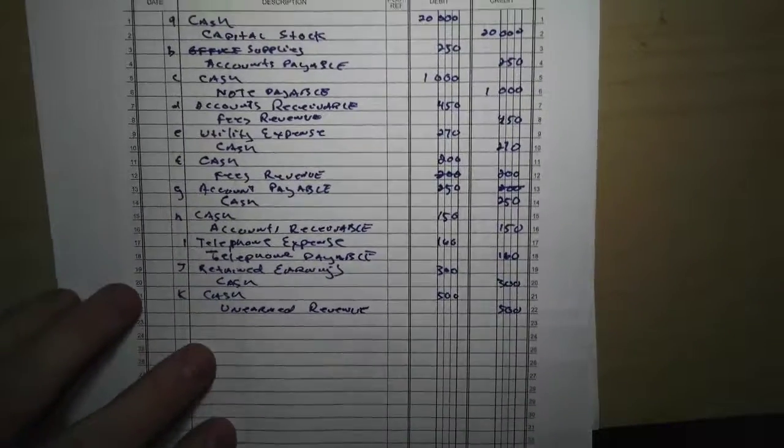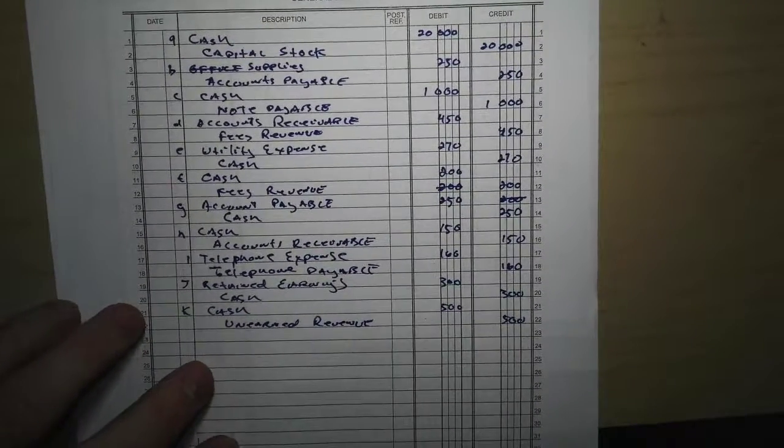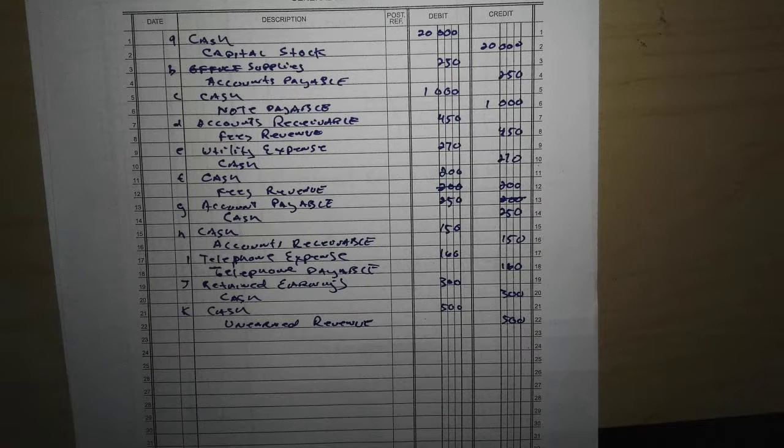Okay, so there are all the solutions to the journalization of the transactions. You can go ahead and take a look at those. And I'm going to come back on the next video and post these to the T accounts.